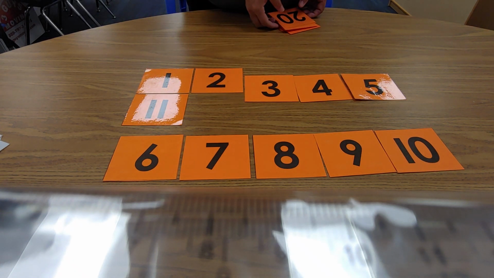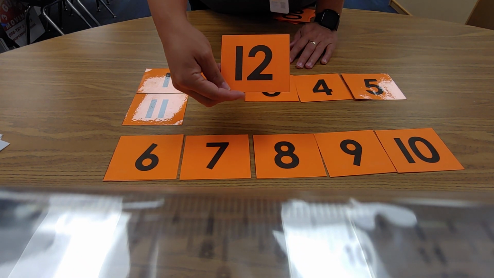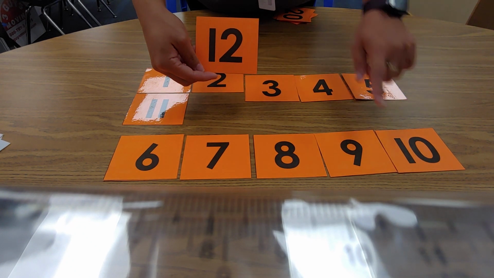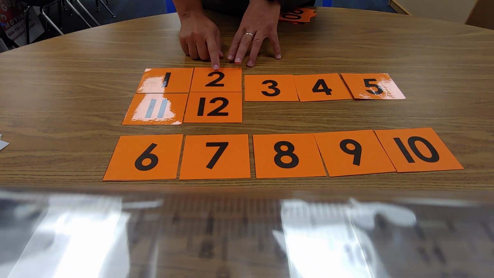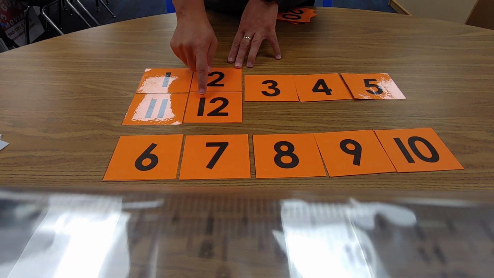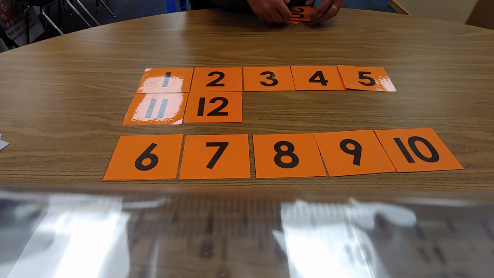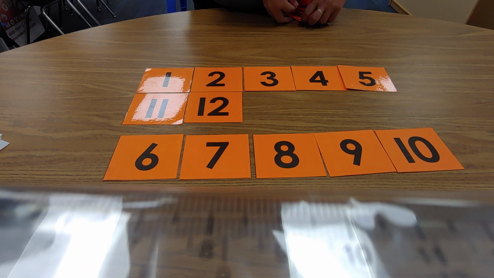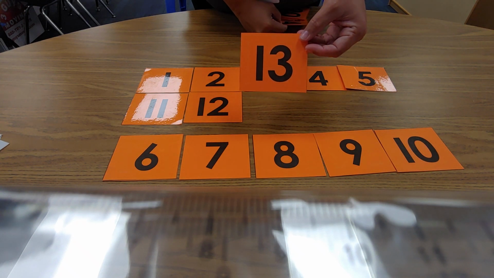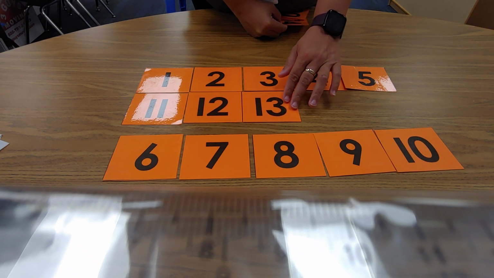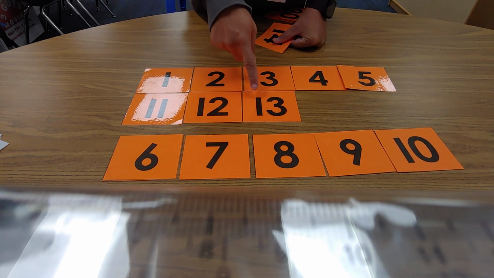So here's my next number that comes after 11, it's going to be 12. It has a 1 in it, just like the 10 has a 1 in it, and a 2. So here I'm going to put it right underneath. So I have a 2 and I have a 12. There's 1 and 2 is 12. Here's my next number. So after 12 comes the number 13. Guess what's going to be on it? A 1 and a 3. So as I go past 10, I have 1, 1, 1, 2, 1, 3.